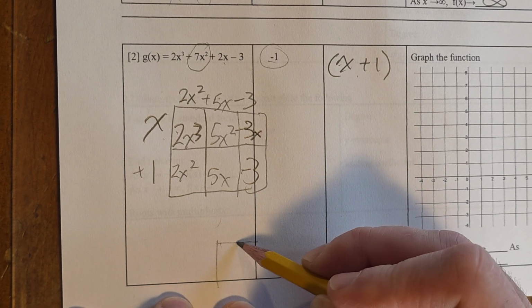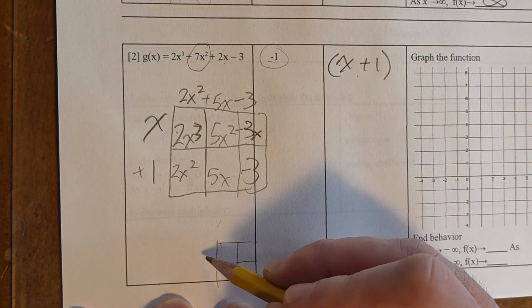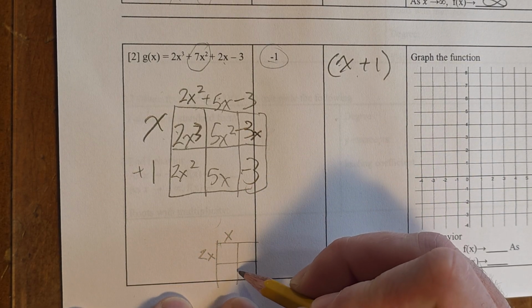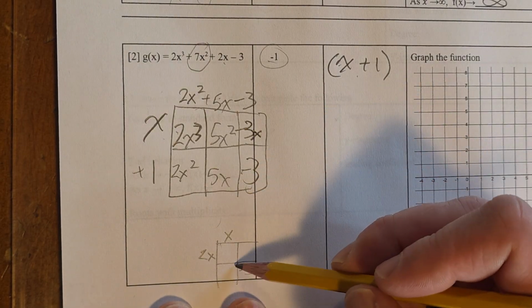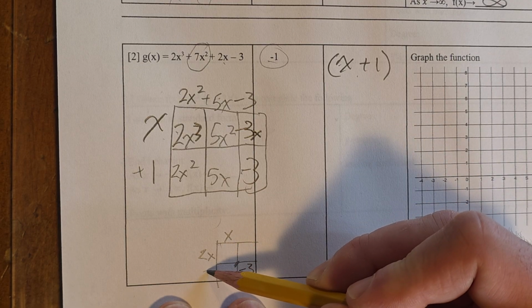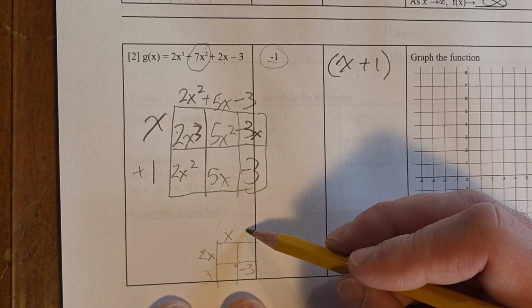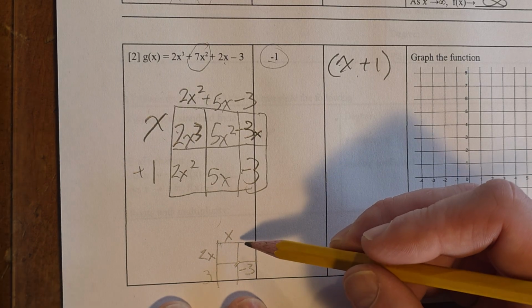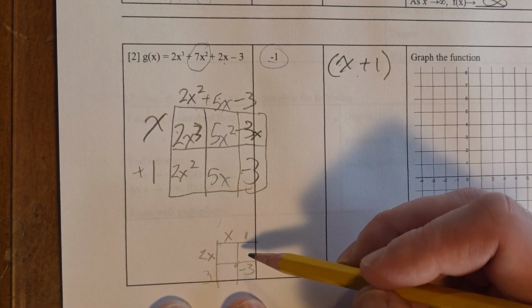I'll show you 2 different ways. 2 is prime, so all of it has to go in one spot or the other. And this has to be negative 3. Now, how can we add these 2 up to 5? Well, how does it go to negative 3, though?